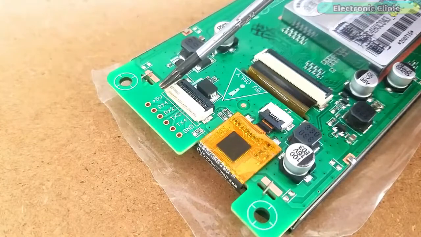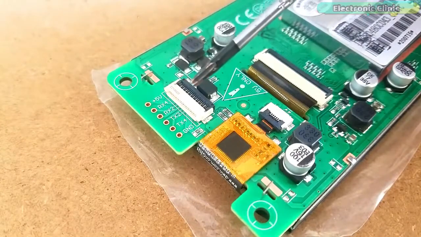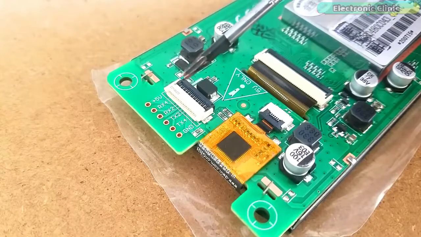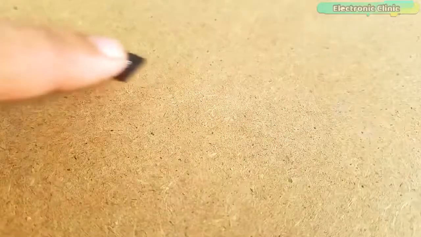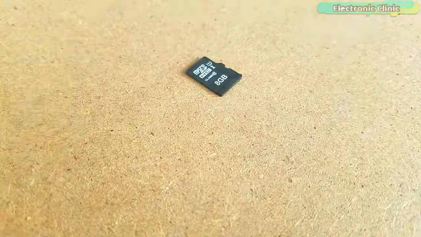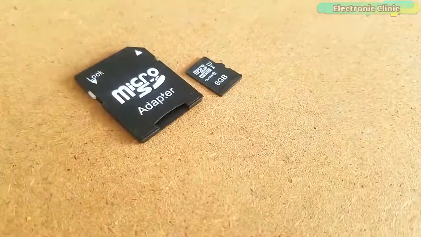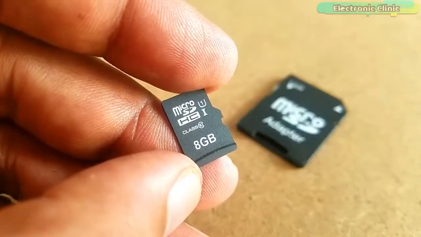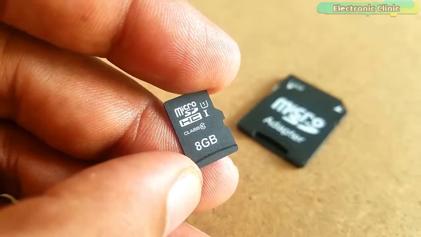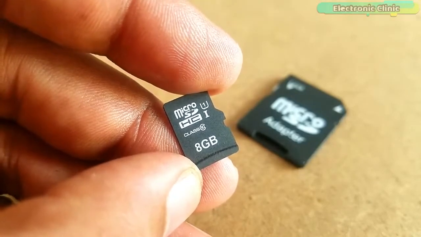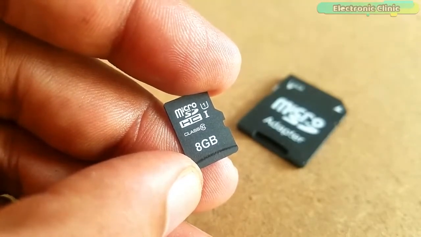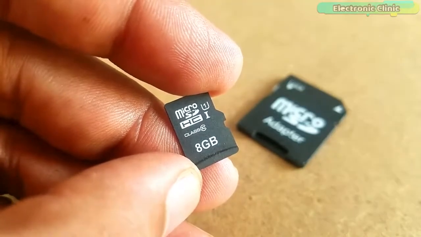When the backlight is on, it draws around 230 milliamps, and when the backlight is off, it draws around 80 milliamps. Recommended power supply as per the manufacturer is 5 volt and 1 ampere. This smart touchscreen is also provided with an 8 GB micro SD card and a micro SD adapter. This micro SD card is used to download the project files. The SD card must be formatted using FAT32, otherwise you may get some errors while transferring the project files.